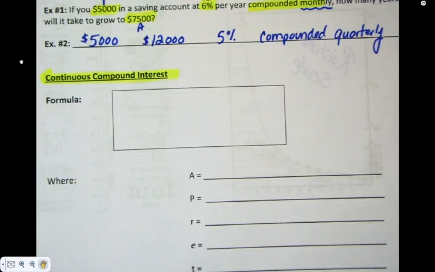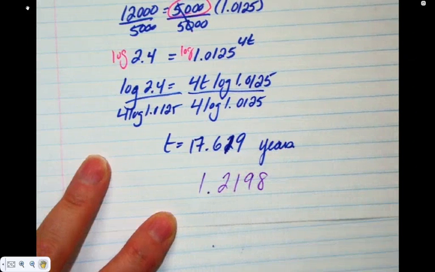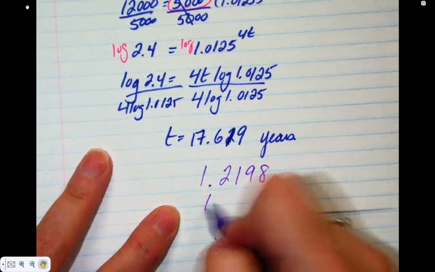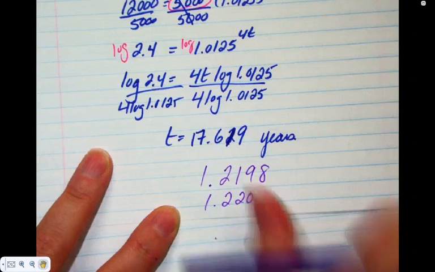I just got a question about the rounding. If it's 1.2198 and you round to 3 decimal places, do you have to include the 0? Did that answer your question? Yes.